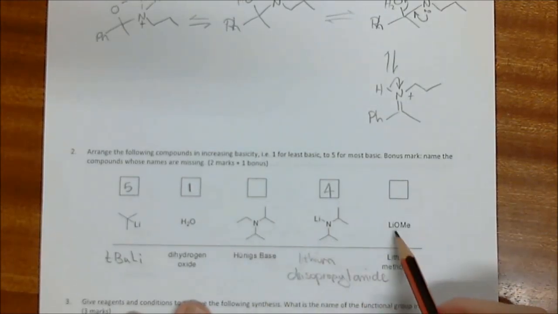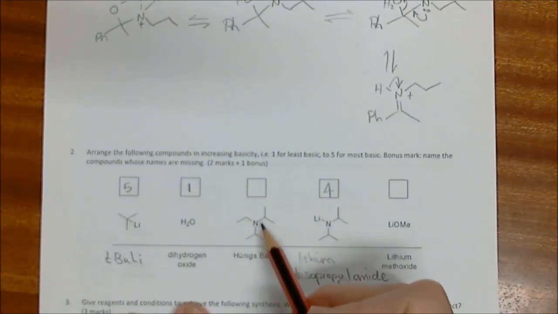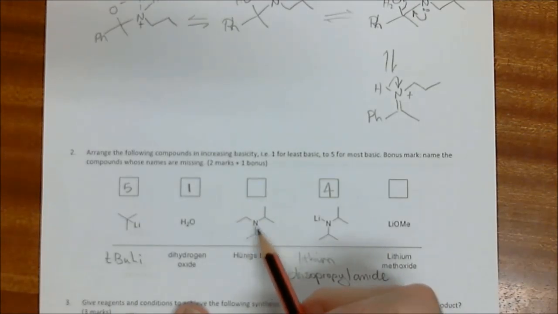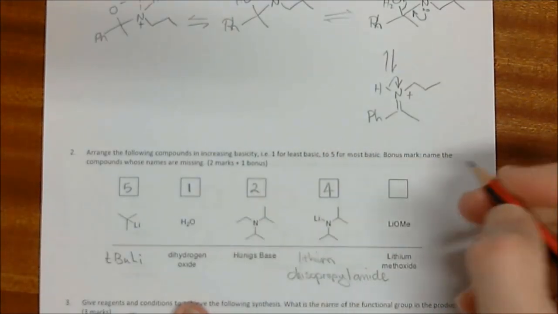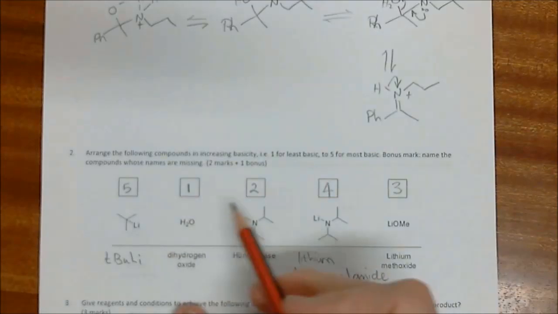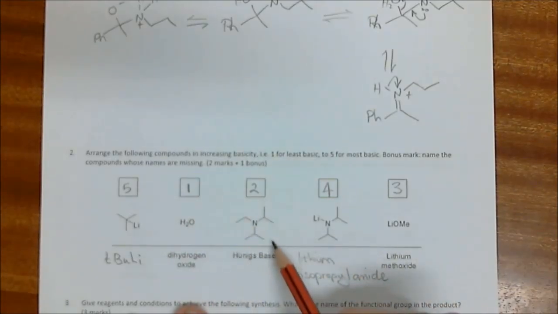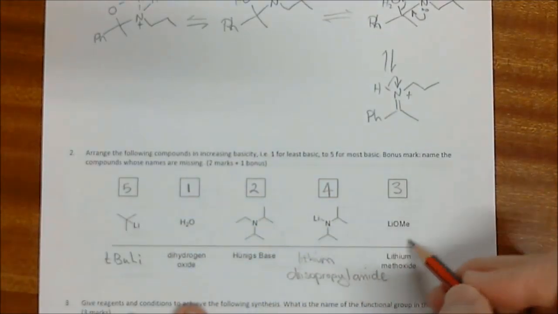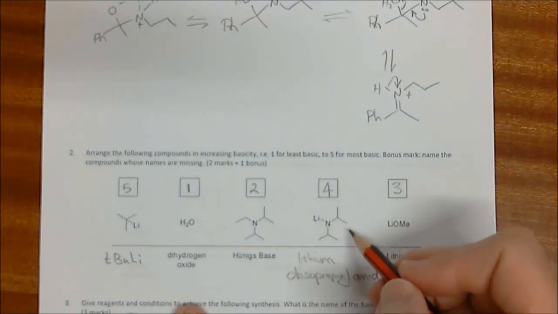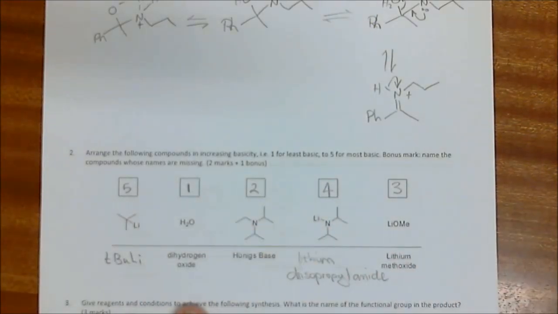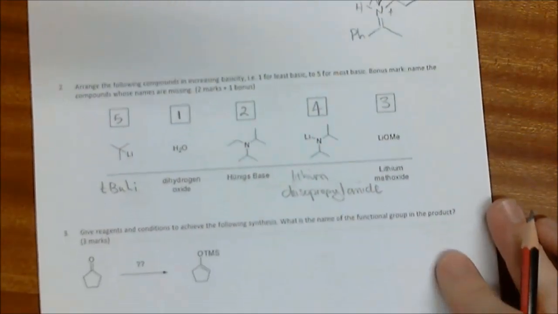And then we have an amine and an alkoxide. Alkoxides are definitely more basic than amines. Amines are very, very weak bases, generally speaking. So this one would have been number 2, and this is number 3. Okay, so moving down, we've got water, Hünig's base, then lithium methoxide, LDA, and tertiary butyl lithium over there.